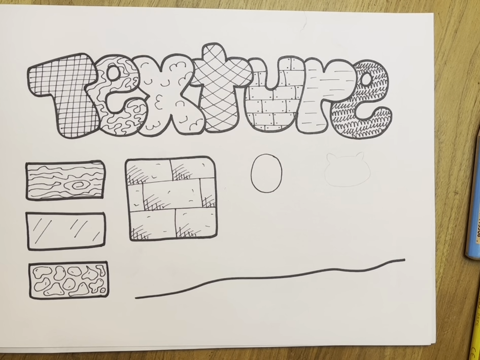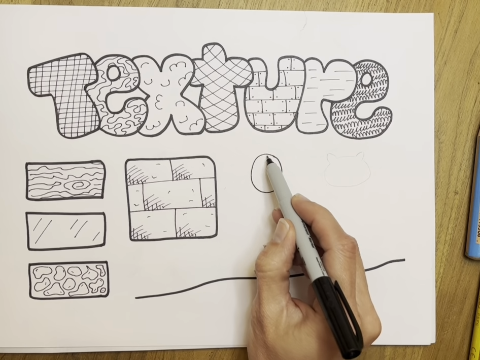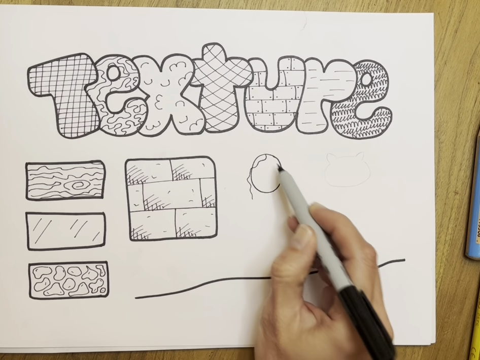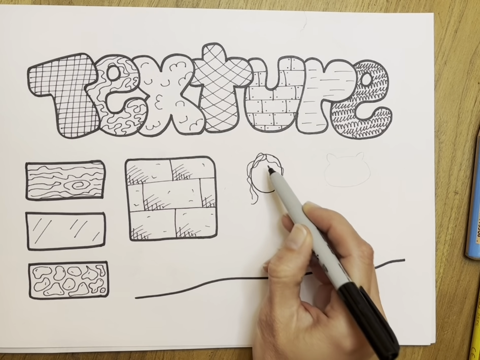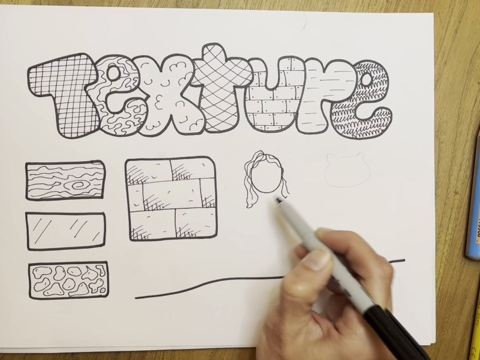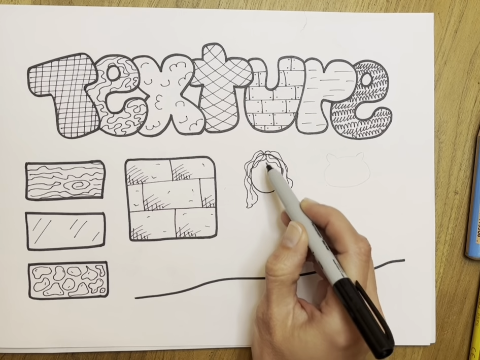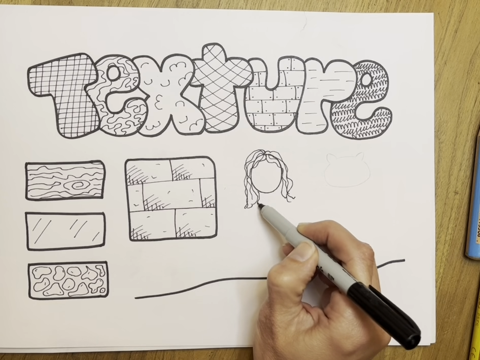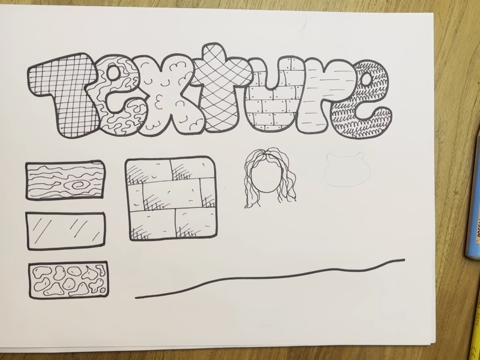Now, we can also use texture to make hair or fur. So let's assume this is a face and we're gonna make some hair. Here we just do crinkly lines. There we go. And that's the woman's hair.